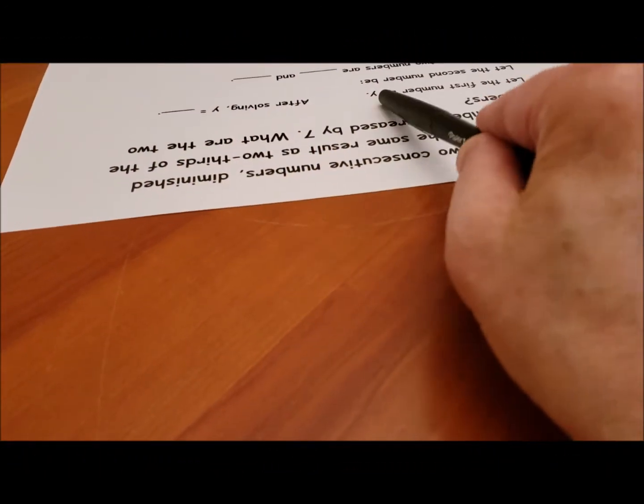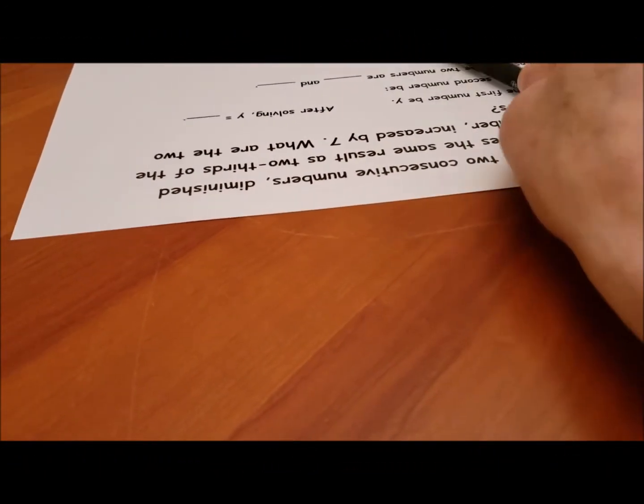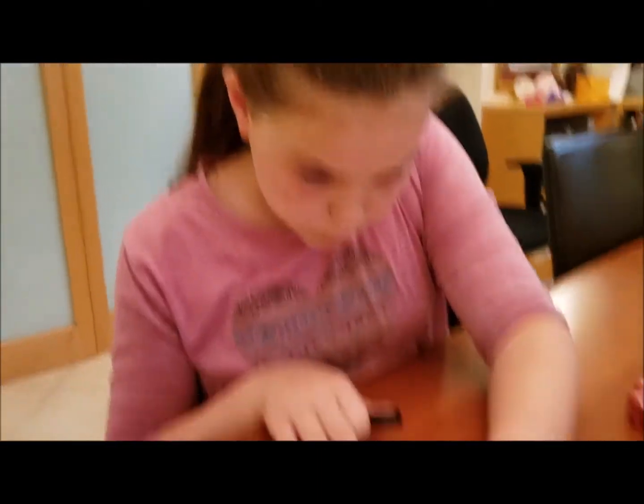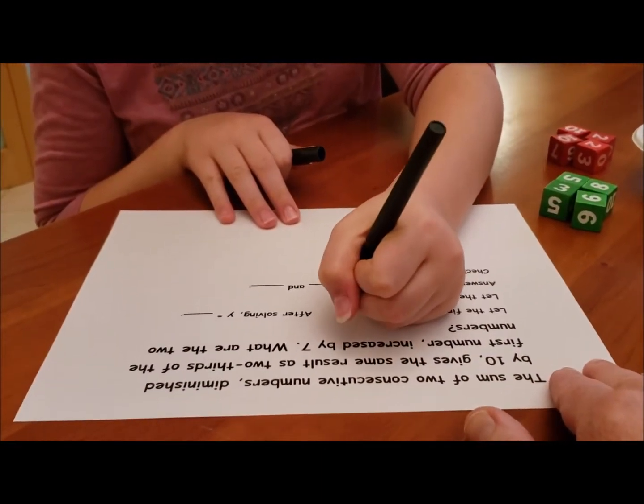number. The first number is y. How would you write the next consecutive number? What would that be? Y plus 1. Y plus 1. Good.